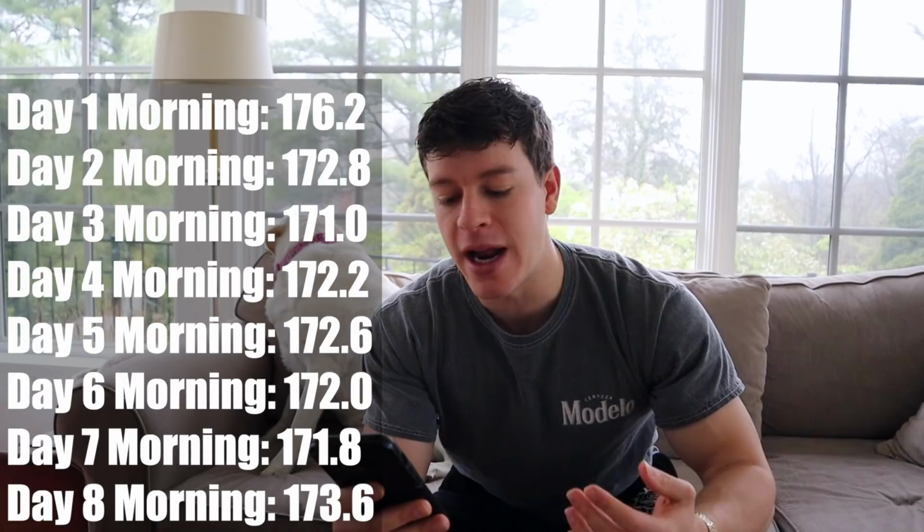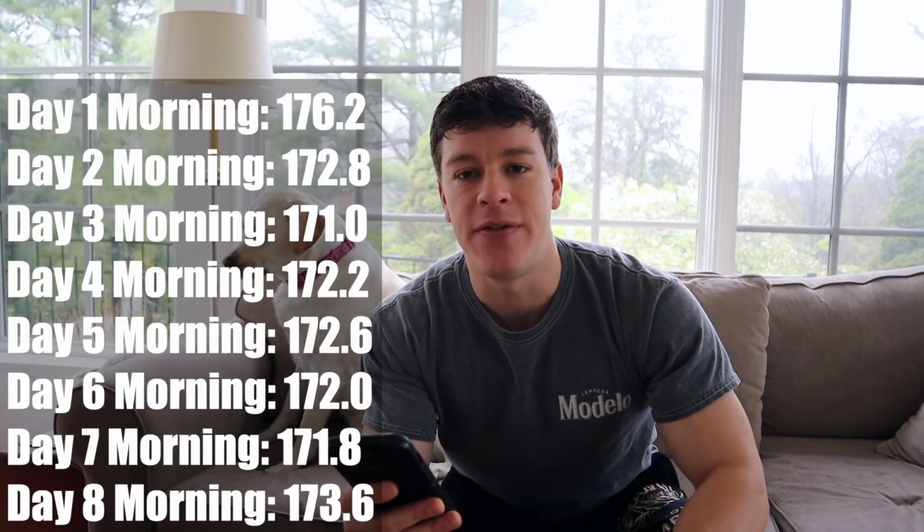But as a whole, I am pretty confident that 2,800 is probably around my maintenance, if not maybe slightly below, since I did lose a little bit. And if I ate at that for another week, I'd probably see the weight steadily stay around 171-ish. And through experience, I was eating about 2,800 to 2,900 calories for the last couple months.